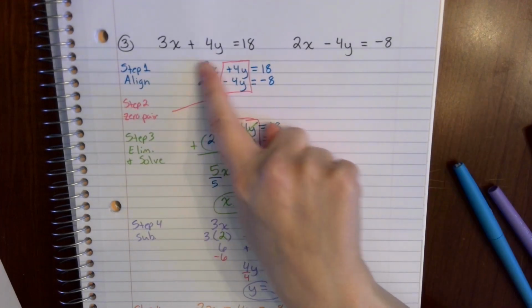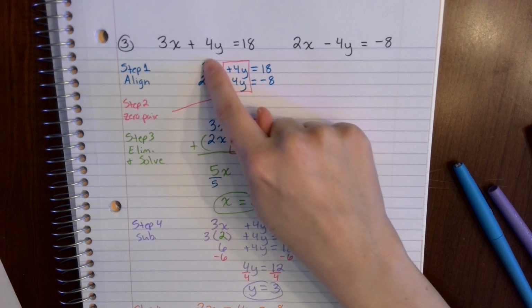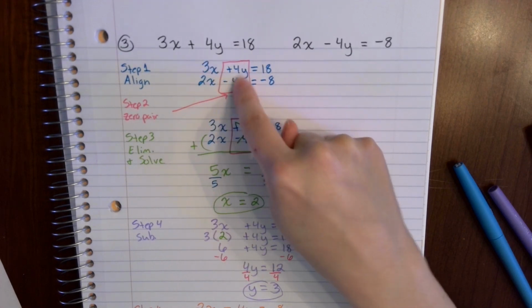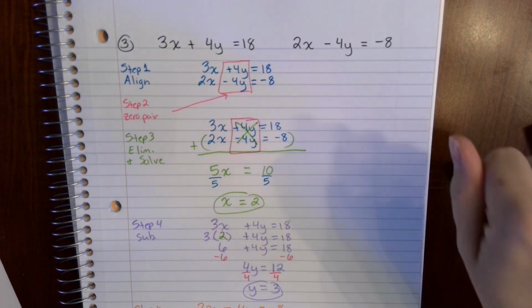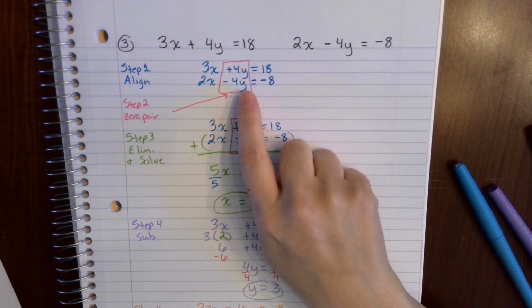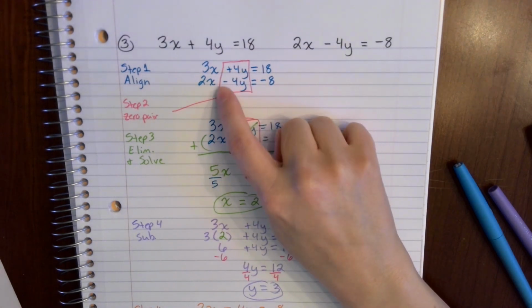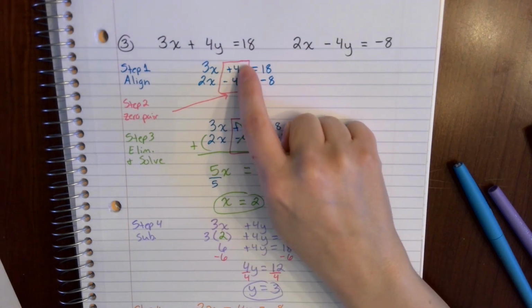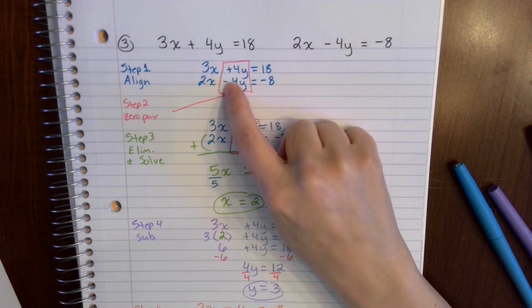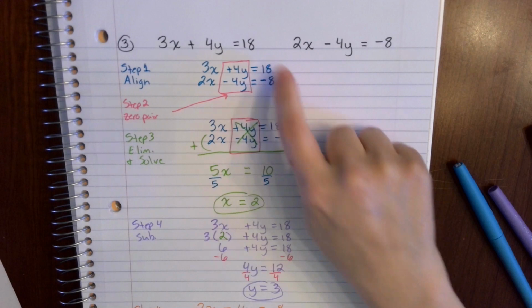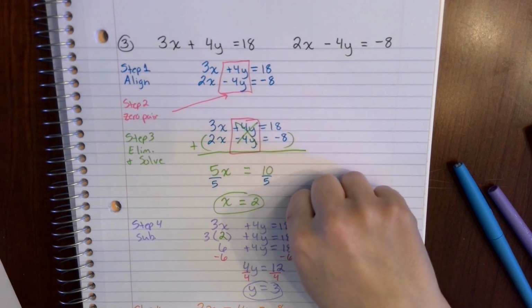Step one, we align the equations so that our x variables are lined up, our y variables are lined up, and our c's are lined up. Then we identified a zero pair. Remember, zero pair was one of them was a positive, the other was a negative of the exact same number, a positive 4, a negative 4, or a positive 19 and a negative 19. Okay, so we identified where that zero pair existed.